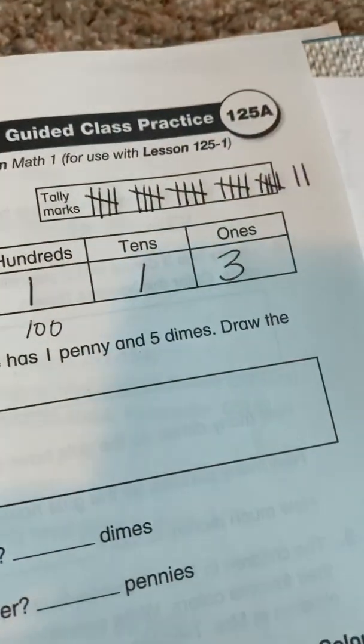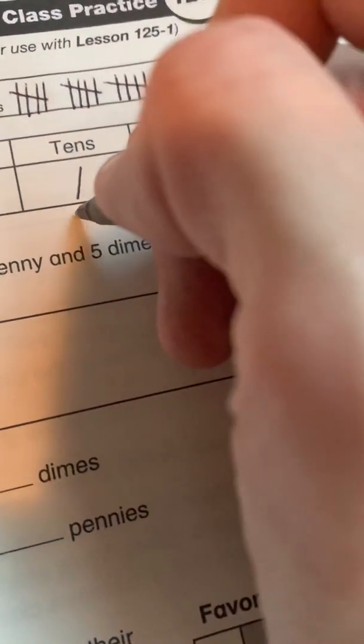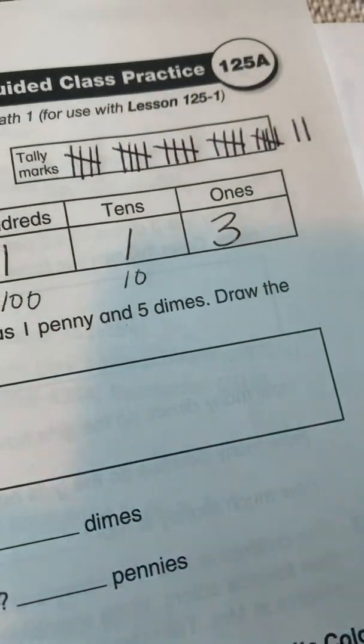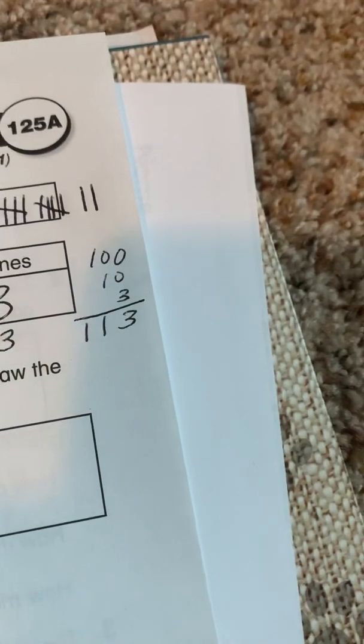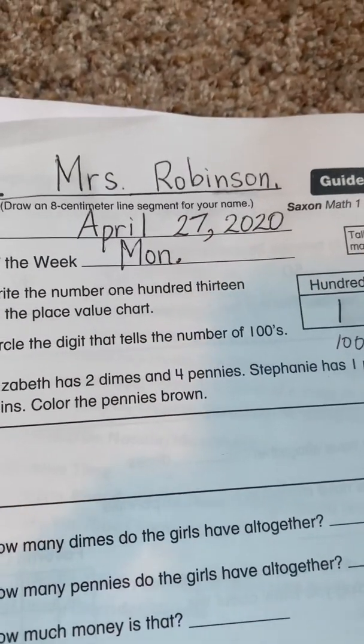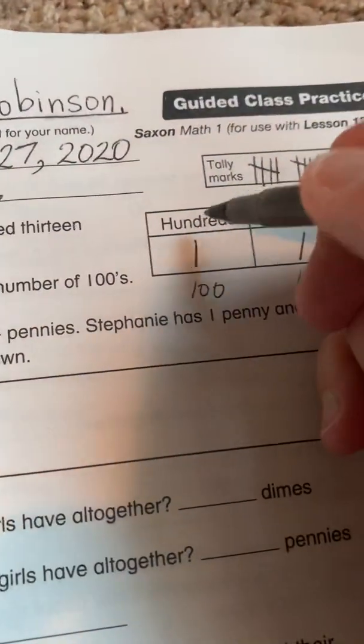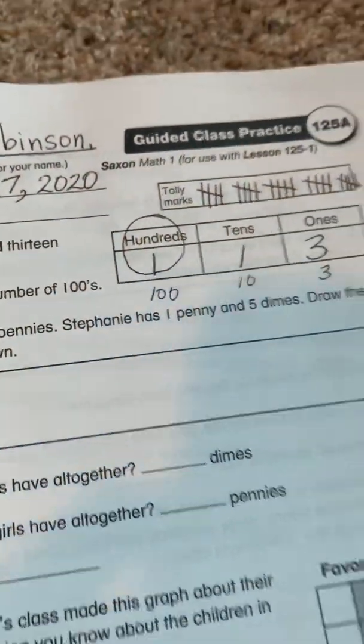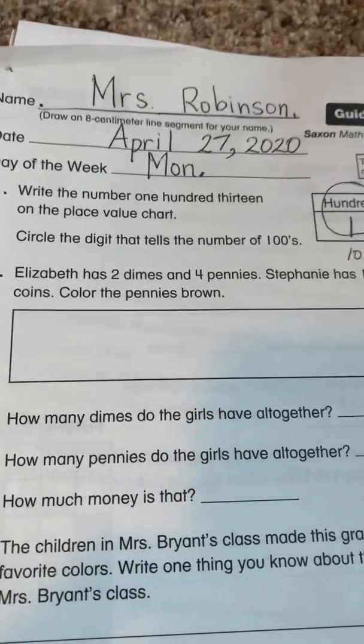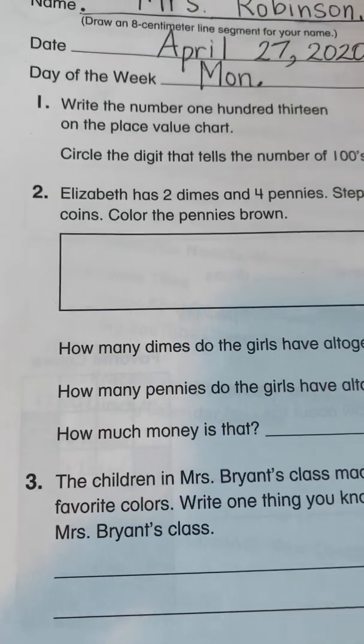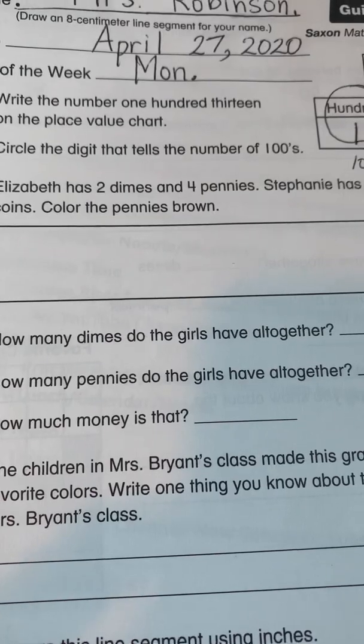has to be separated. So what this stands for is 10. And what this stands for is 3. So if I take 100 plus 10 plus 3, I get 113. And they want us to circle the digit that tells the number of 100s. So we're going to circle the 100.